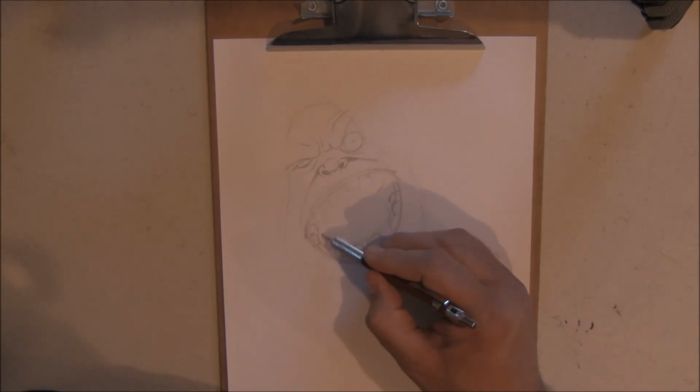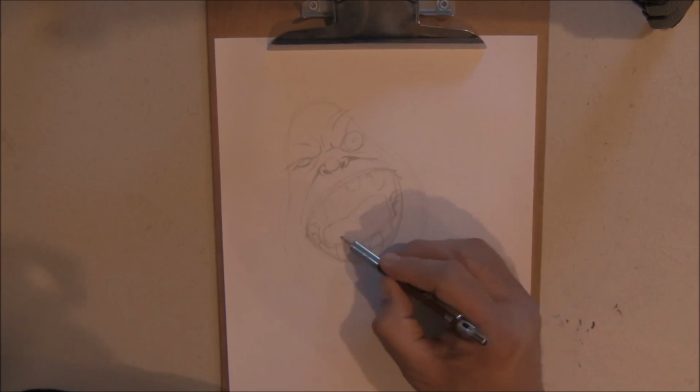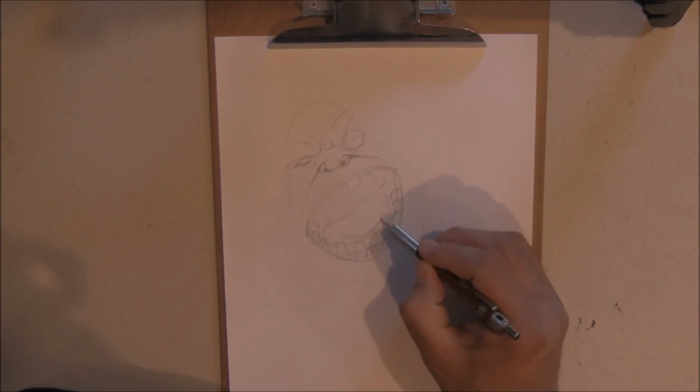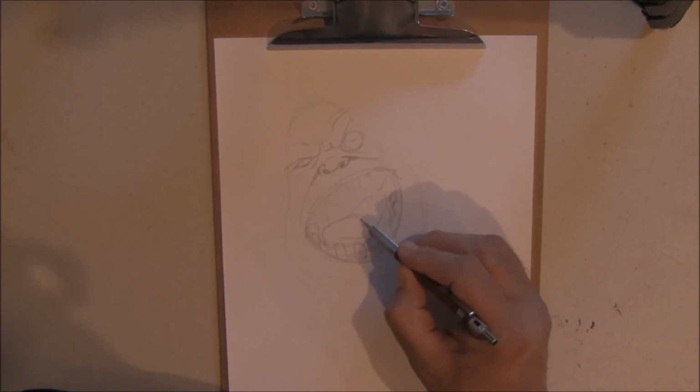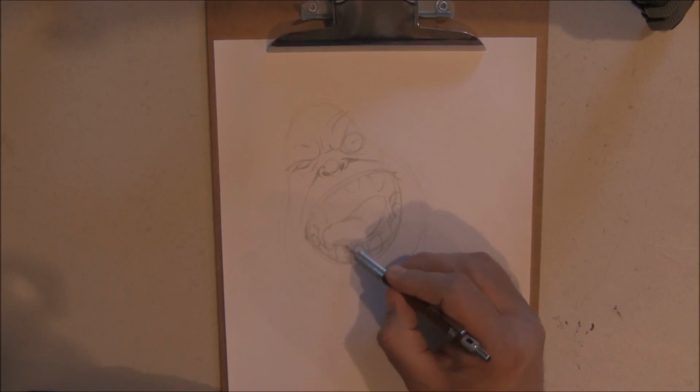And of course we're going to see his tongue. And the tongue has a point. And there's a part in the middle. And this is the shadow underneath the tongue.